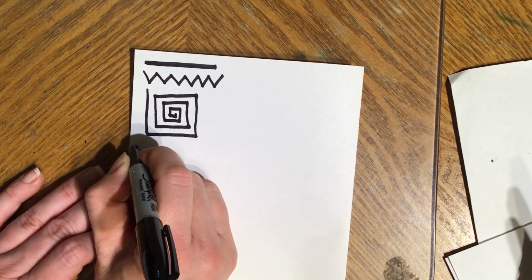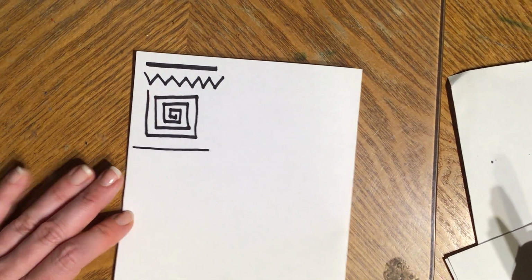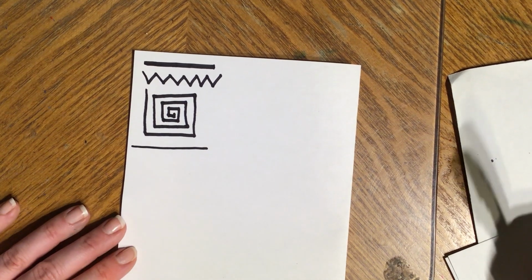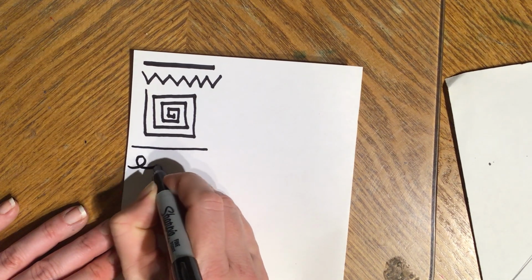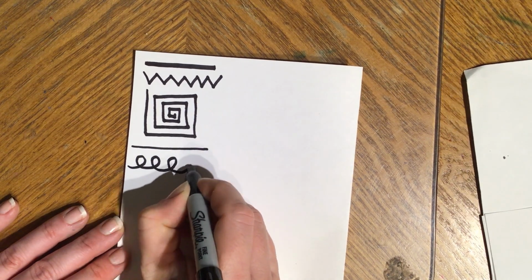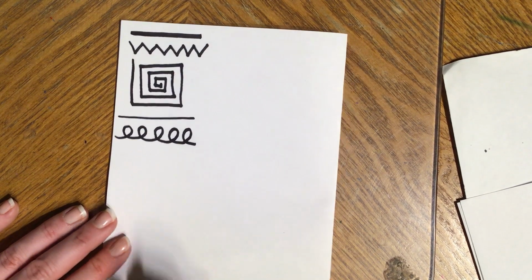So just use the tip of your Sharpie. So you have a thick line up here, a thin line down here. And how about doing some swirls? You could do that. You could do some waves.